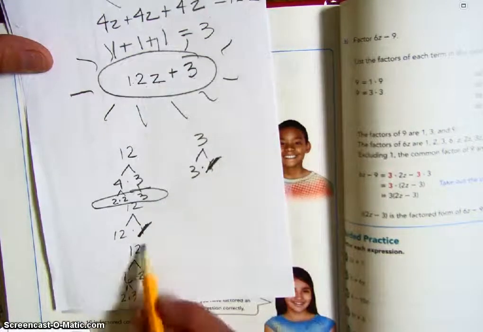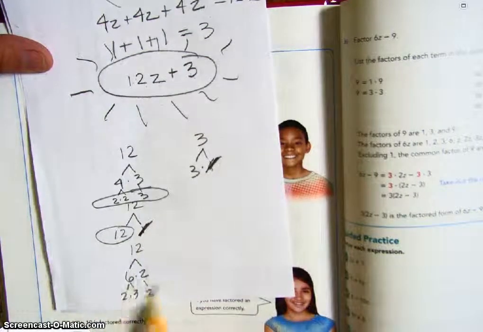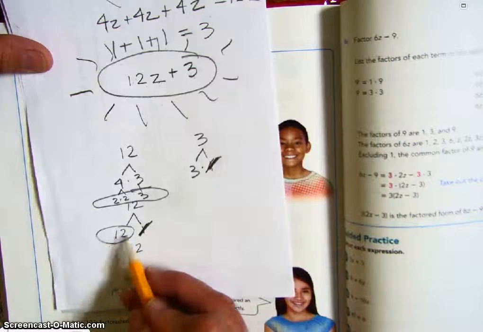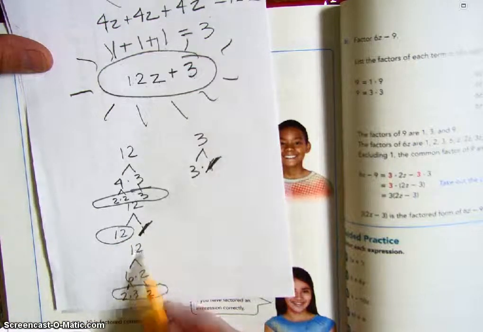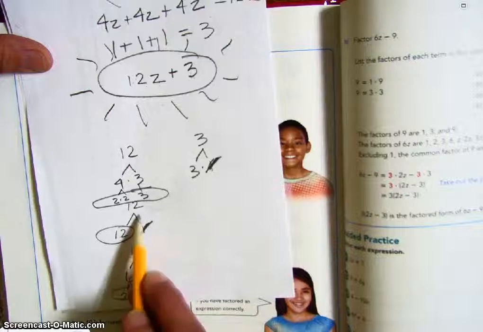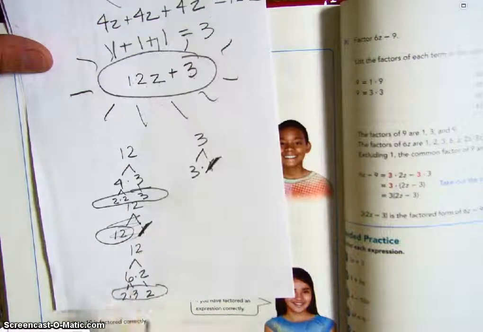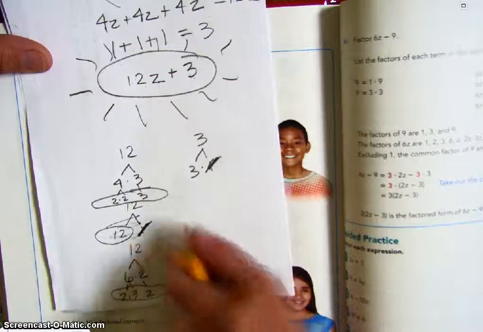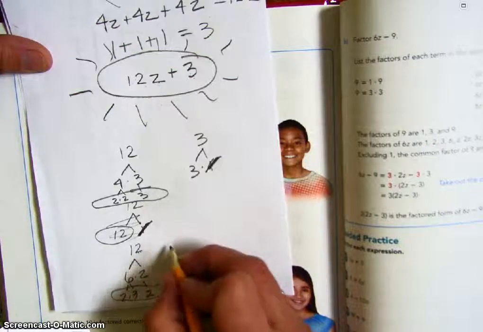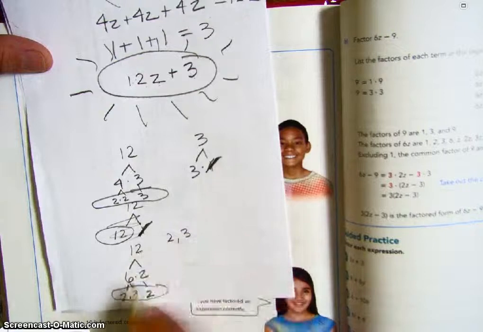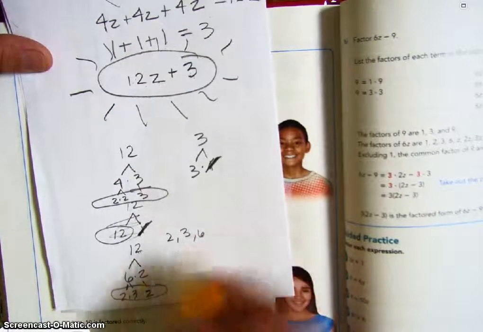So then what are our factors all the way boiled down? This one's not boiled all the way down because 12 still has factors, as we found right here. So this one we can disregard. Both of these just factor down to 2's and 3's. So we know the factors of 12 that we're going to use are 2, 3. We can also use 6.